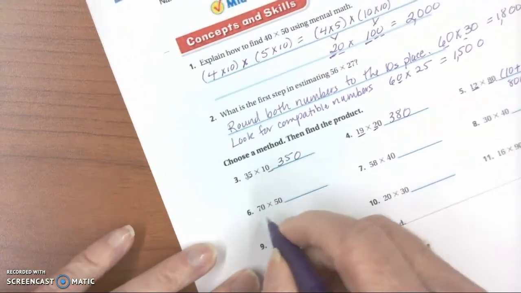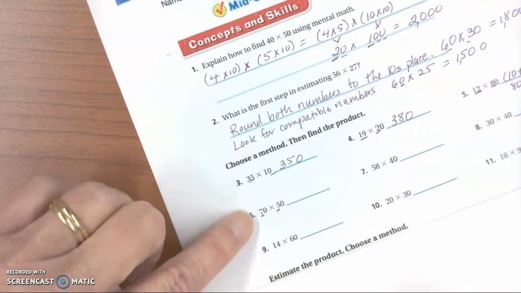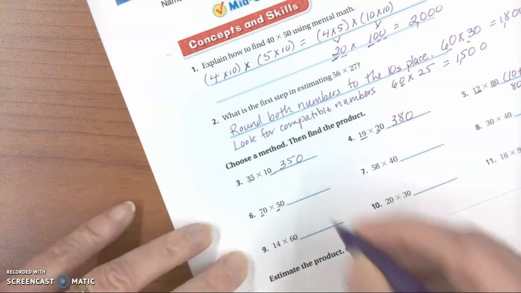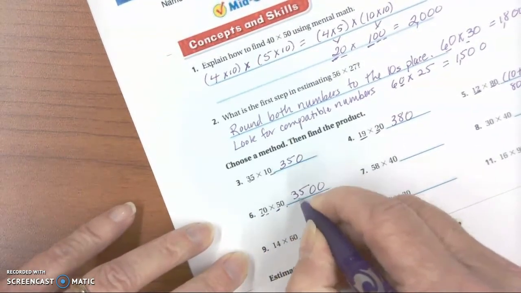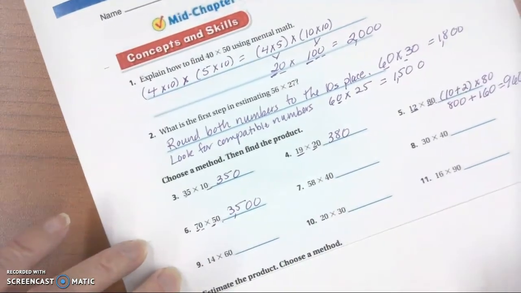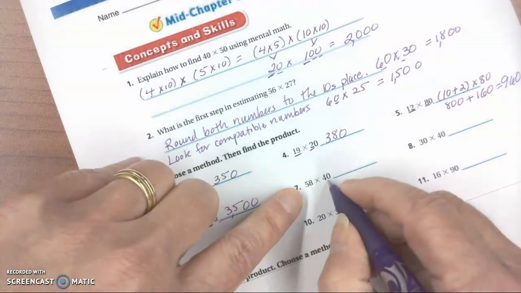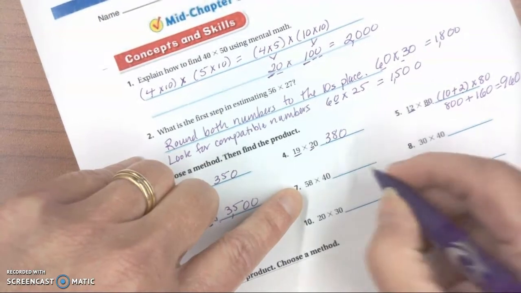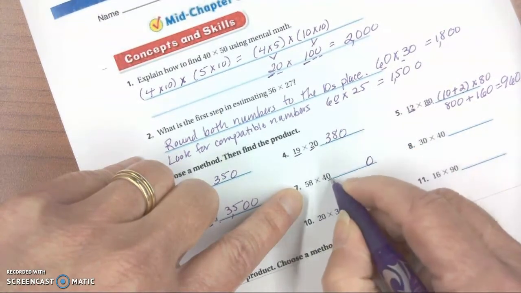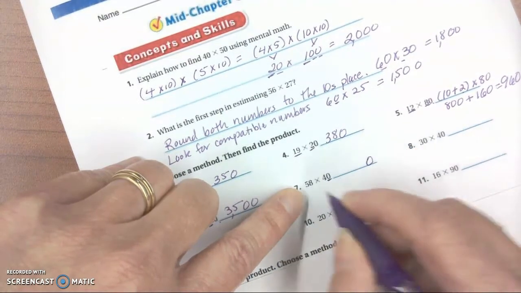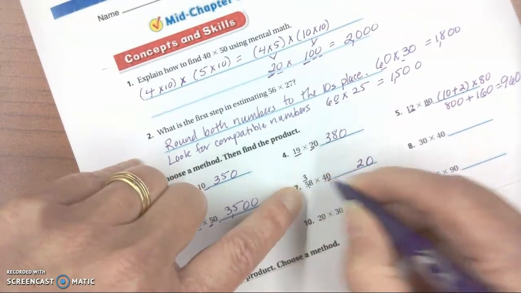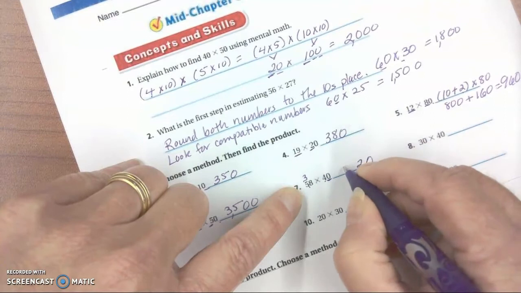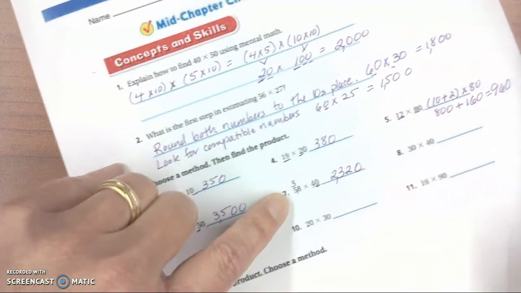For the next problem, I have 70 times 50. I'm going to use the significant digits of 7 and 5, and that's 35. Annex 2 zeros, and my answer is 3,500. Here I have 58 times 40, so I'm going to put a 0 as a placeholder to represent that 0 in my tens, and then multiply. 4 times 8 is 32. Carry the 3. 4 times 5 is 20, plus 3 is 23, so 2,320.